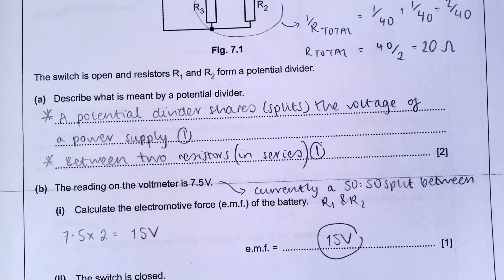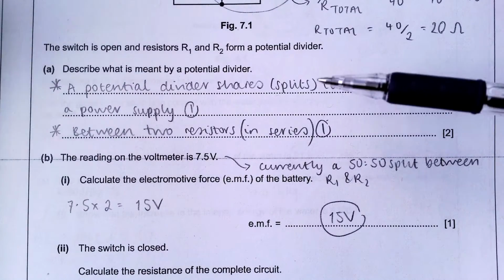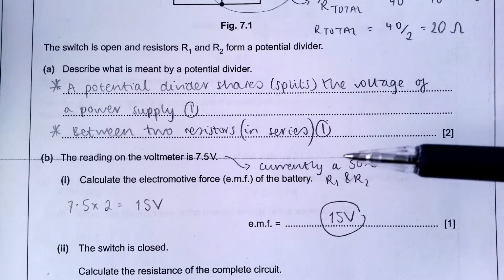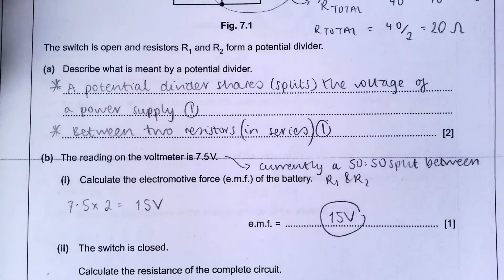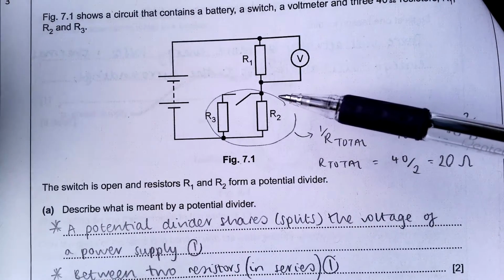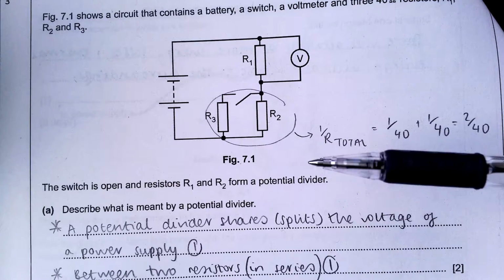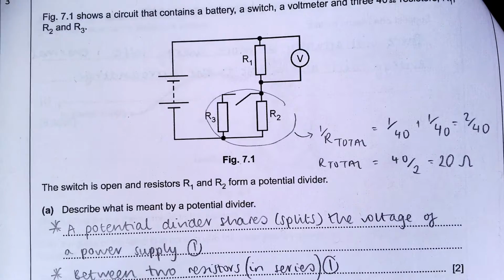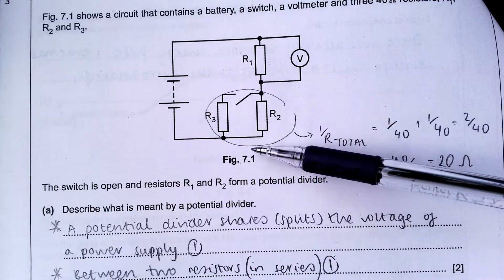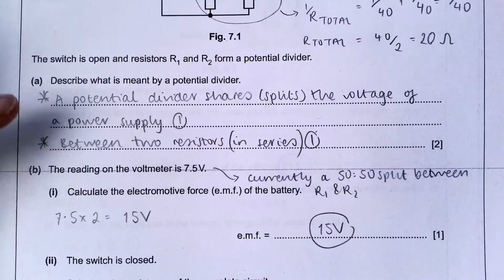This was worth 2 marks. We wrote this down in our books literally a week or 2 before your mock. A potential divider shares the voltage or splits the voltage of a power supply. That's 1 mark. The second mark is explaining that it's split between 2 resistors, and we looked at this. We looked at all the possible combinations. It could have been 2 fixed resistors, a resistor and a variable resistor, a resistor and a thermistor. Nonetheless, it's always 2 resistors in series that we split the voltage through, and that's worth your second mark there. So that was just a basic recall.